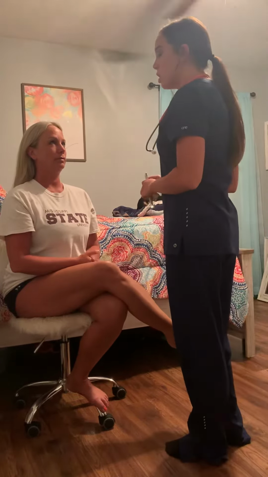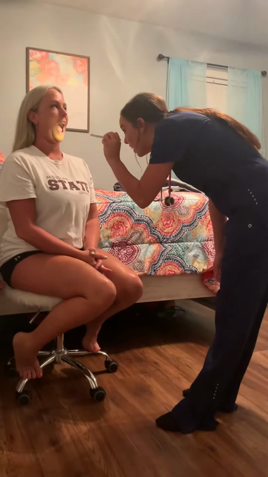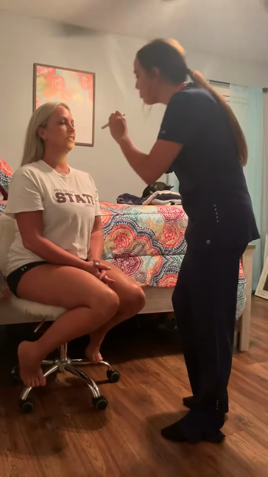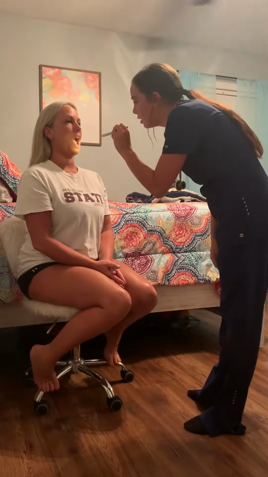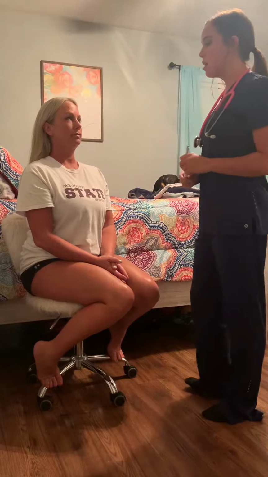The next thing I'm going to do is inspect her lips, her buccal mucosa, and her gums for color, moisture, texture, and symmetry. Open your mouth. And they are pink in color and symmetric. I'm also going to inspect her teeth for number, color, position, alignment, cleanliness, and her teeth are white and they're clean.